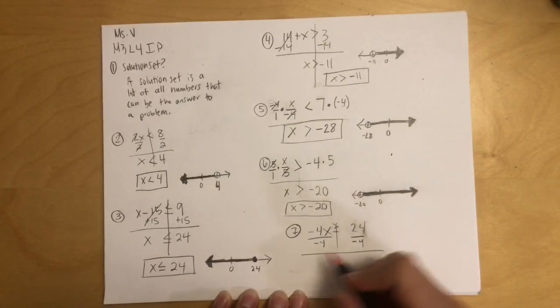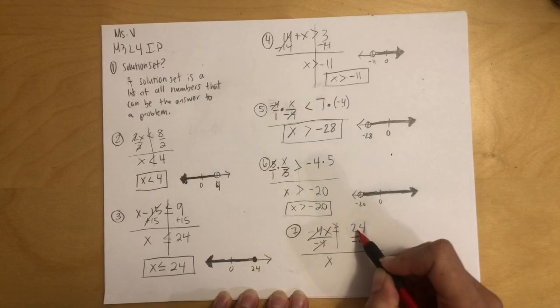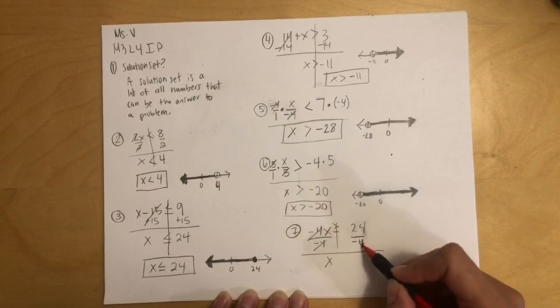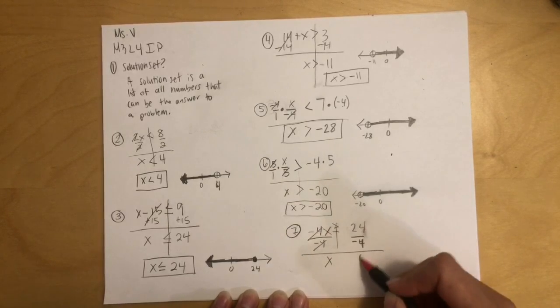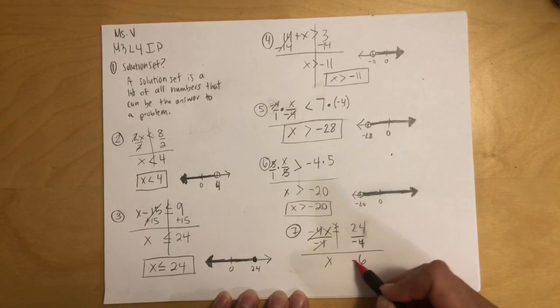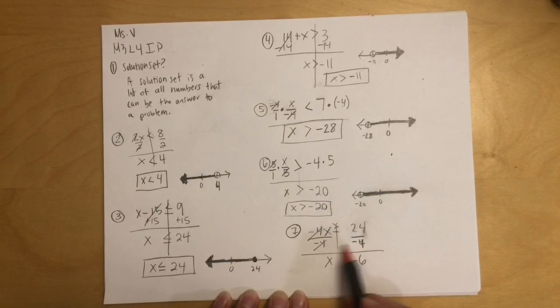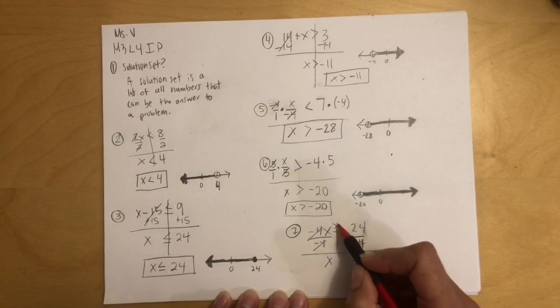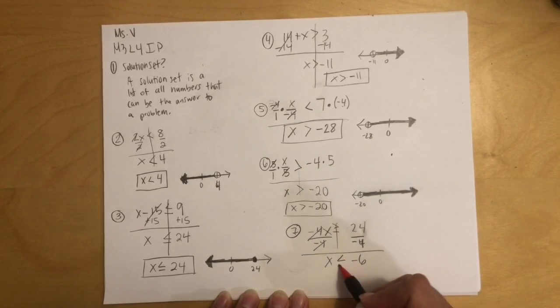And divide by negative 4, I'm left with x. 24 divided by negative 4. Well, 4 times 6 is 24, so 6, and there's one negative, so negative. And did I multiply or divide by a negative? Yes, I'm dividing by a negative, so the direction of this switches, and then I still keep the bar underneath.